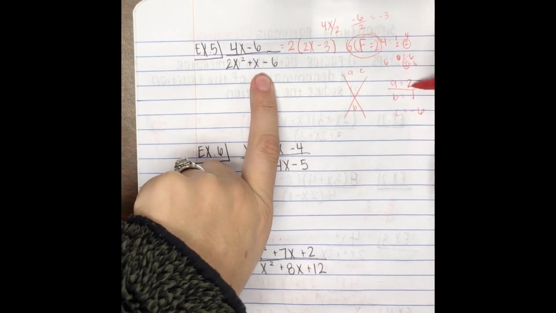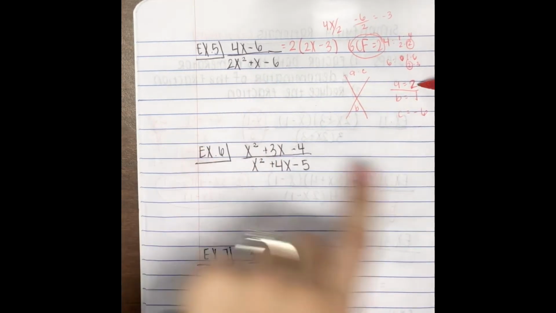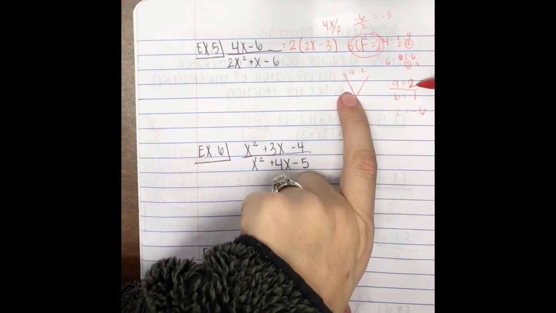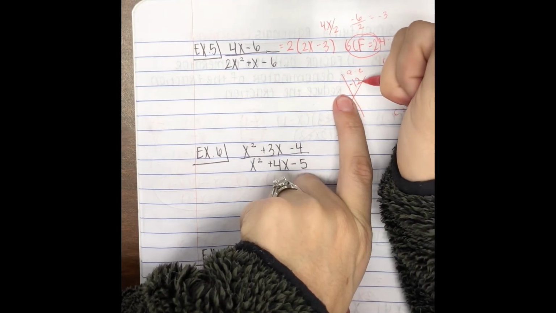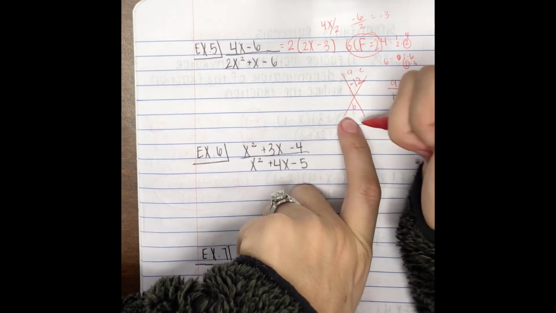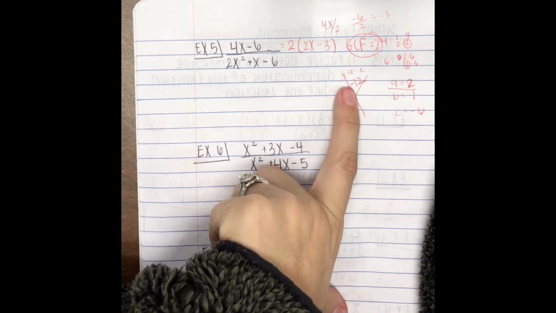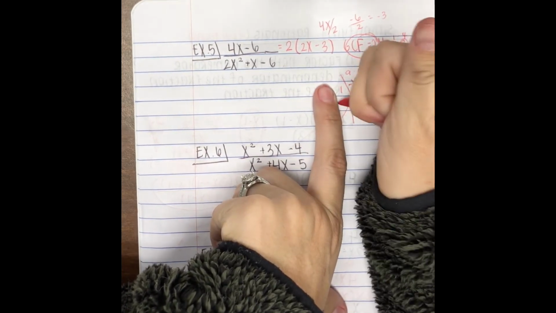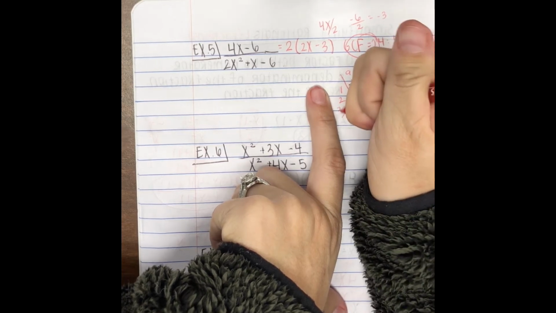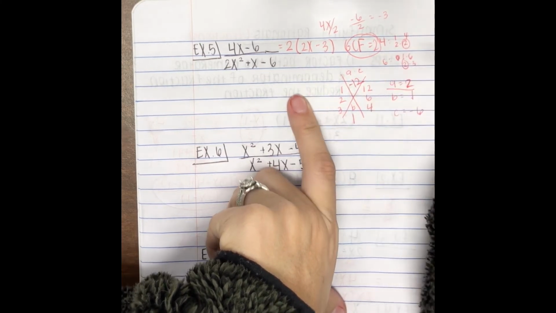Notice my a is 2. So you've got to go back and look at this later on. 2 times negative 6 is negative 12, and then my b is just 1. So everything that multiplies to be 12 is 1 times 12, 2 times 6, 3 times 4.